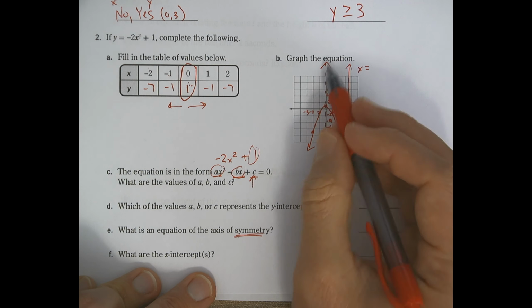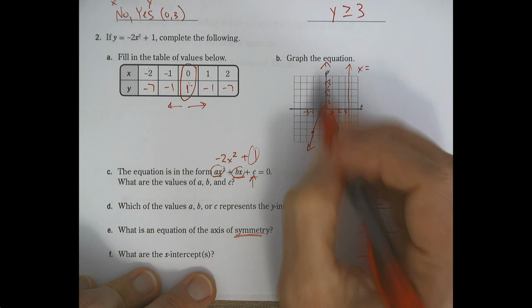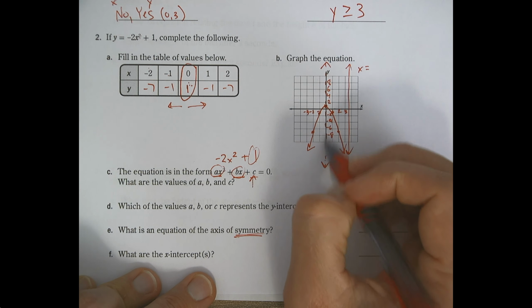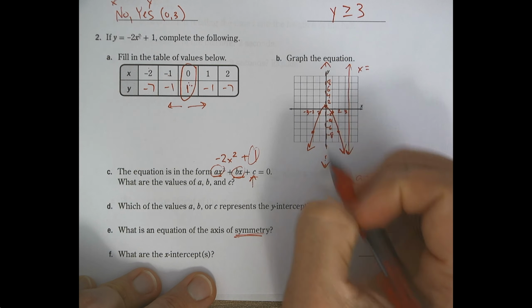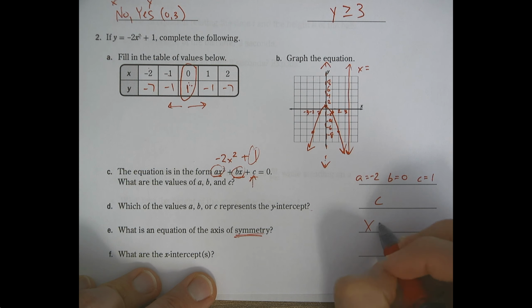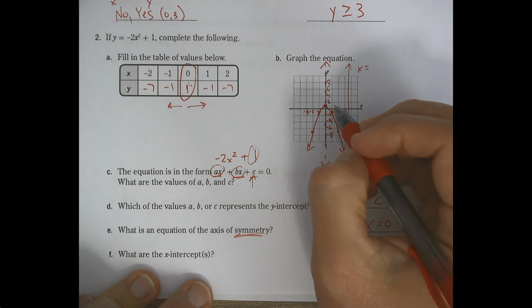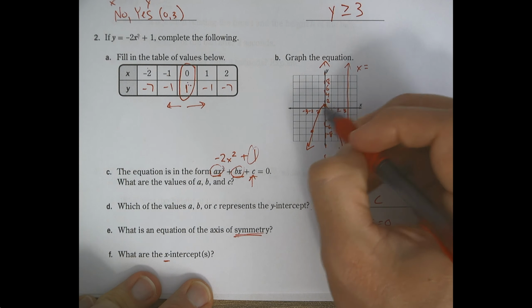So what is the value of x on the y-axis? It's not positive, it's not negative, it's 0. So no matter where I go on the y-axis, the x is 0. So the equation of this line is x equals 0. And now what are the y-intercepts? I'm sorry, x-intercepts. We know the y-intercept is 0, 1.